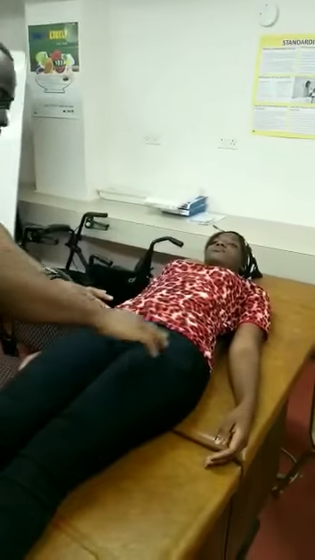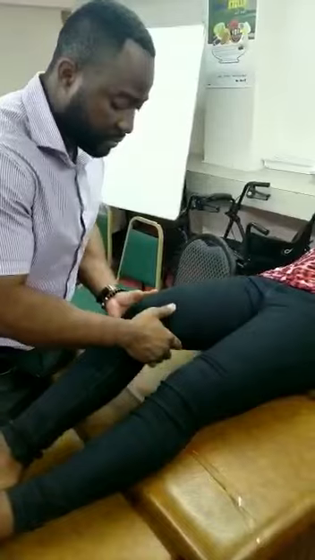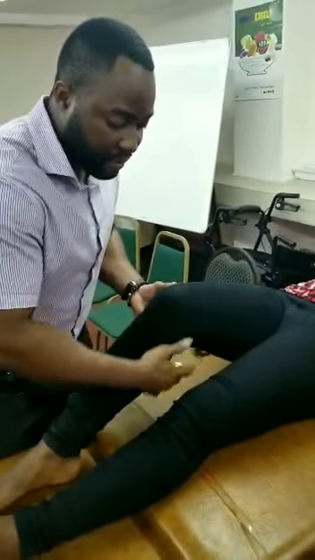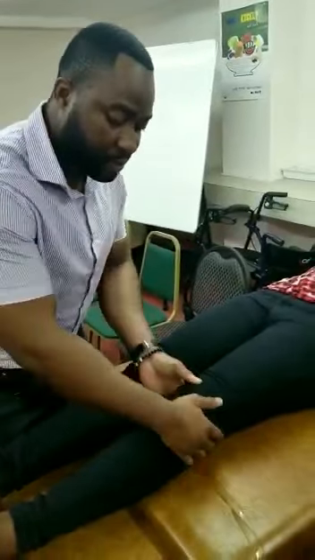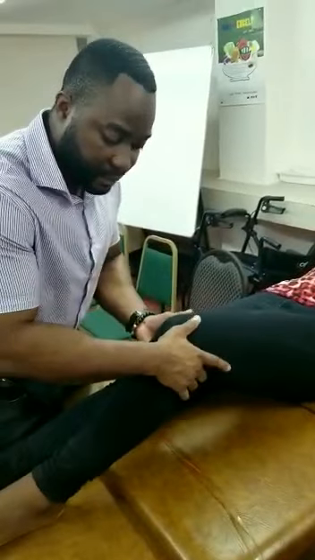You do it on both legs, so you do like this, alright? And then you check for popliteal. So just check here. So just checking behind, alright? And popliteal pulsation is +2, which means it's fully felt. Another leg +2 as well.